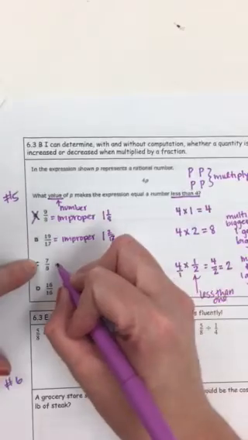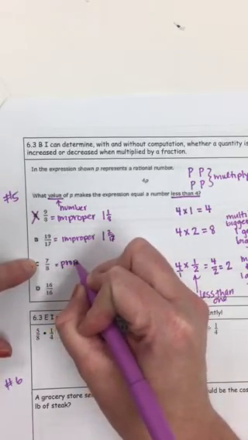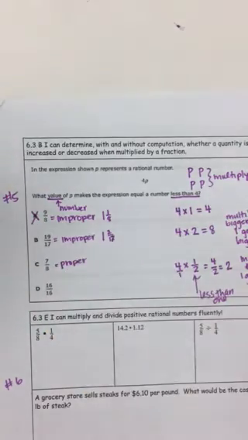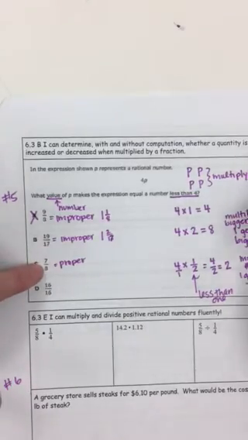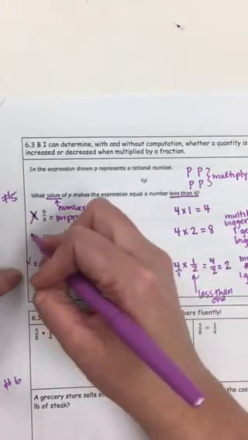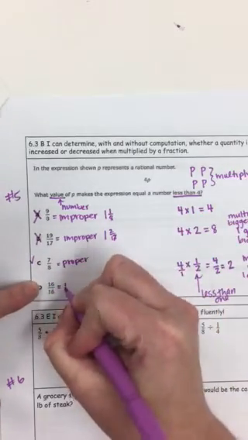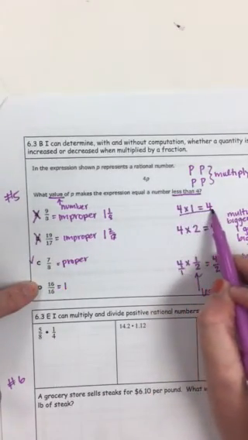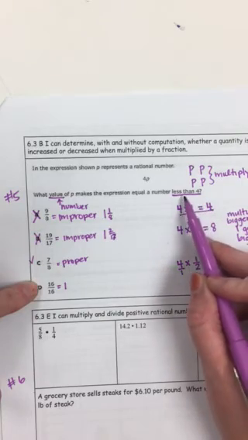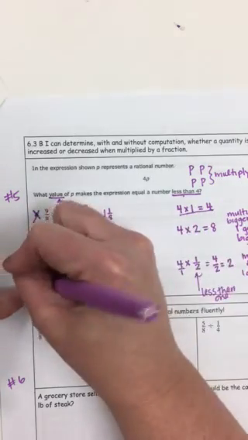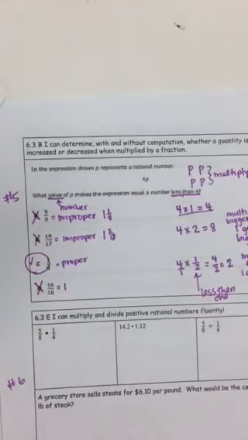But let's look at 7/8. 7/8 is a proper fraction. I don't have to change it. It stays proper. I have 7 over 8. So this could be my answer. But we're going to check D out. D, 16 over 16 is equal to 1. And what happens when I multiply 4 times 1? I get 4. But they wanted an answer less than 4. So D is also not going to be my answer, which makes C my answer.